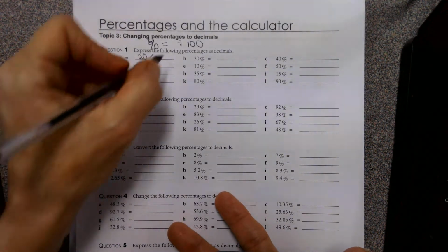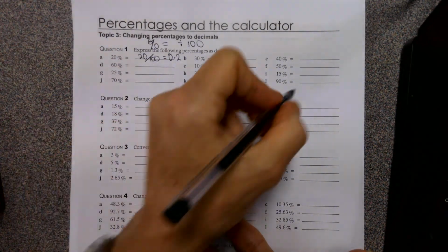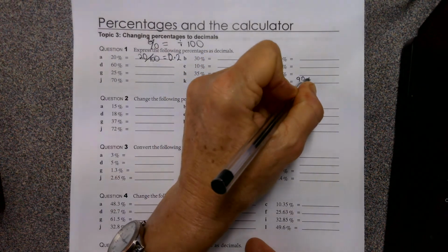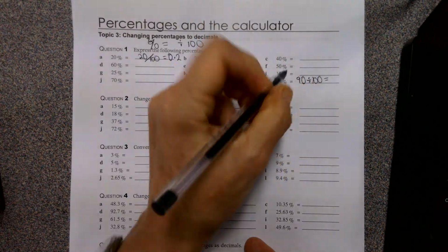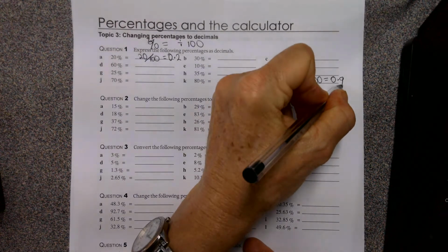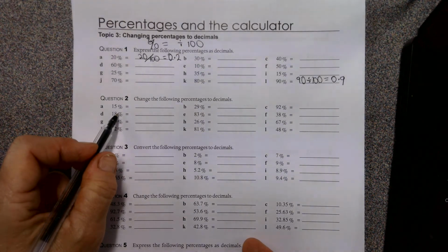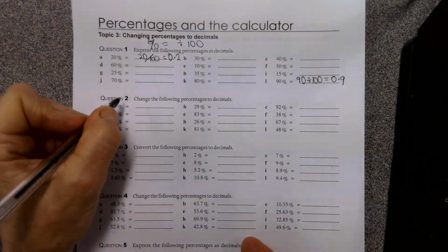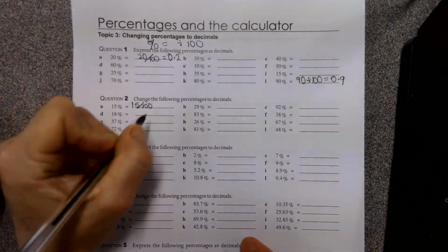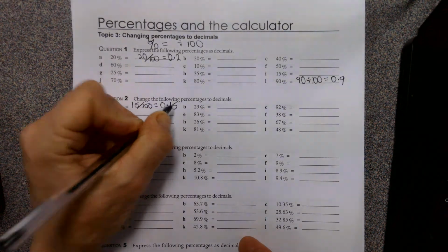20 divided by 100 on your calculator will equal 0.2. And let's go to the last one. 90%, all we're going to do is say 90 divided by 100, and as a decimal, 90 divided by 100 becomes 0.9. Number 2, 15%, changing it to a decimal. So once again, we're dividing by 100. So 15 divided by 100, and on your calculator, 15 divided by 100 equals 0.15.